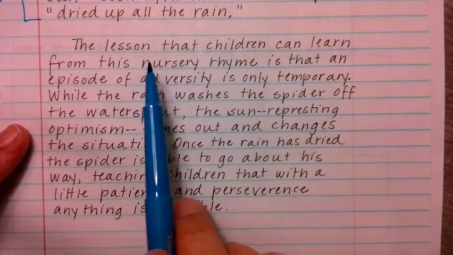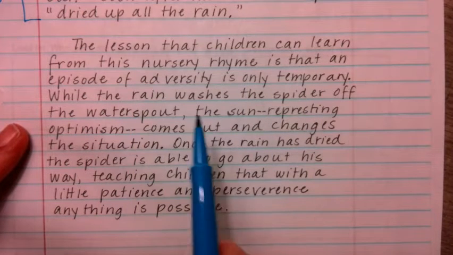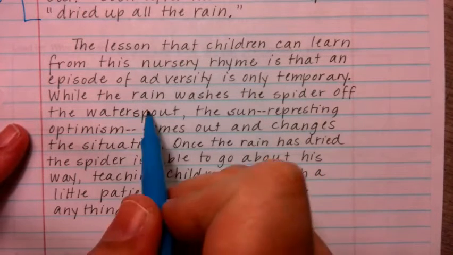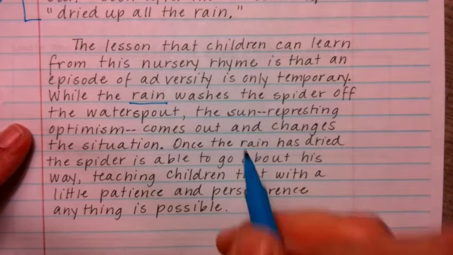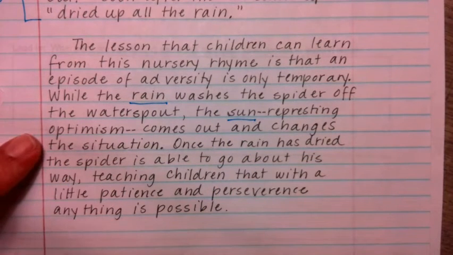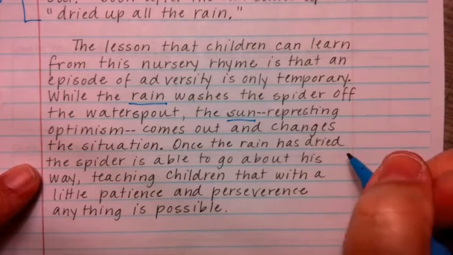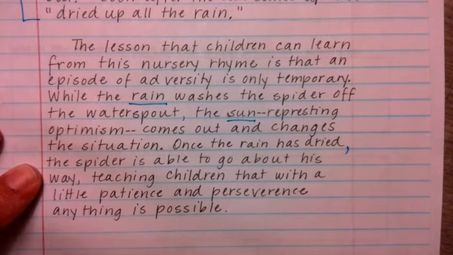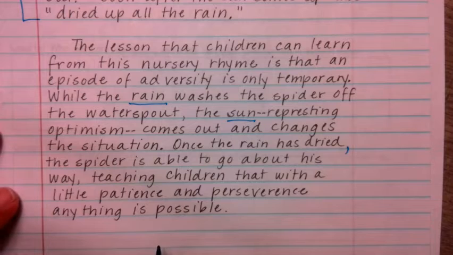It says, the lesson that children can learn from this nursery rhyme is that an episode of adversity is only temporary. While the rain washes the spider off the waterspout, the sun, representing optimism, comes out and changes the situation. Once the rain has dried, the spider is able to go about his way, teaching children that with a little patience and perseverance, anything is possible.